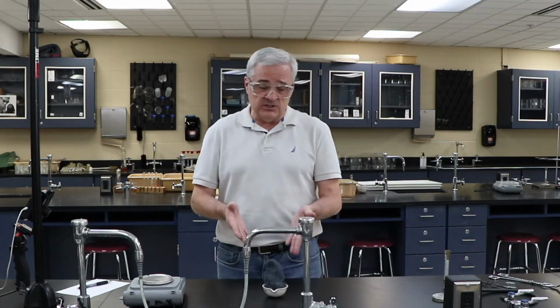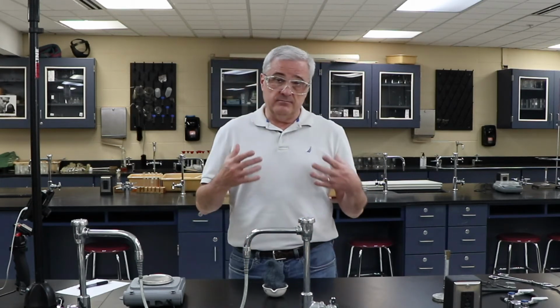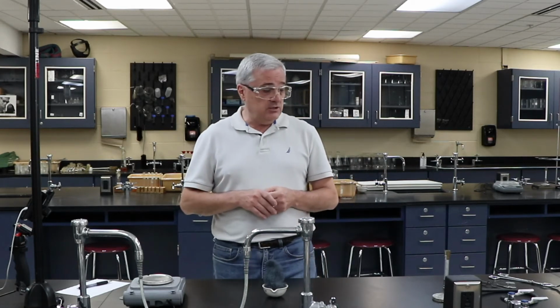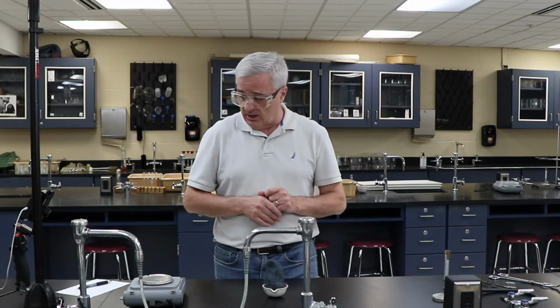Now the evaporating dish is a little bit hot because it's had a fire in it. So be very careful. Make sure that it's something that you can manipulate without harming yourself.